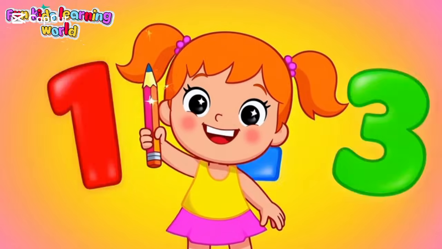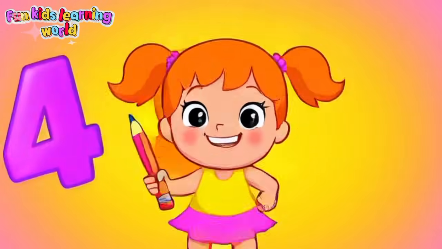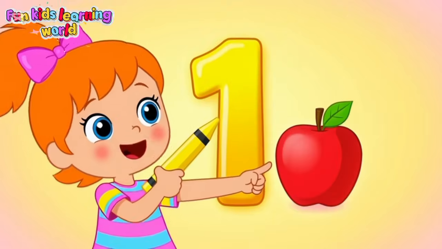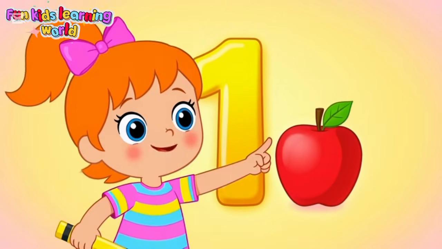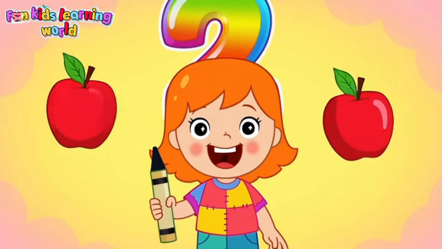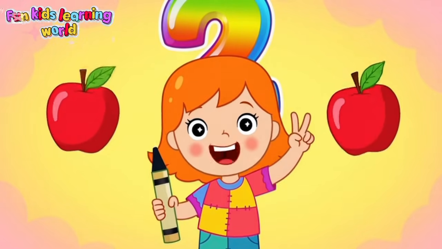Can you count to 20? Let's try together. Ready? Go! 1. 1 apple. 1, 2. 2 apples bouncing.